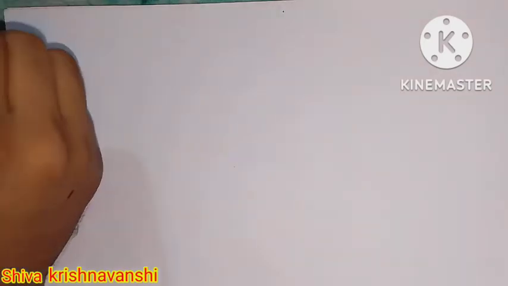Kepler's law of planetary motion. This heading is very interesting. Kepler's law is very interesting. Kepler's law of planetary motion.